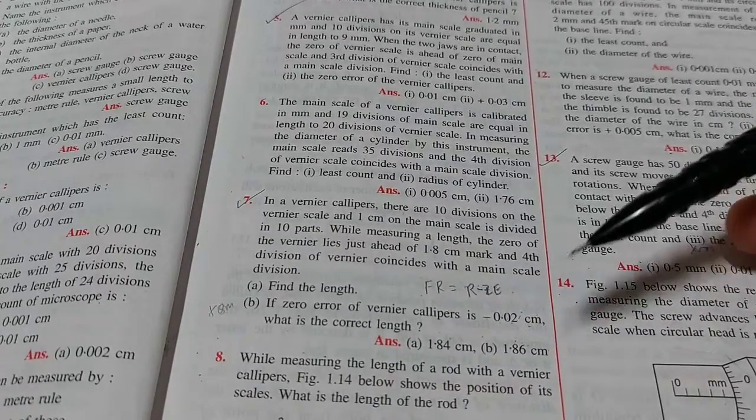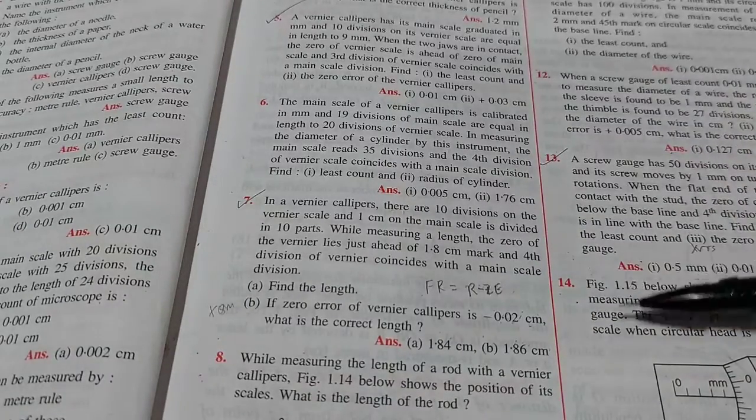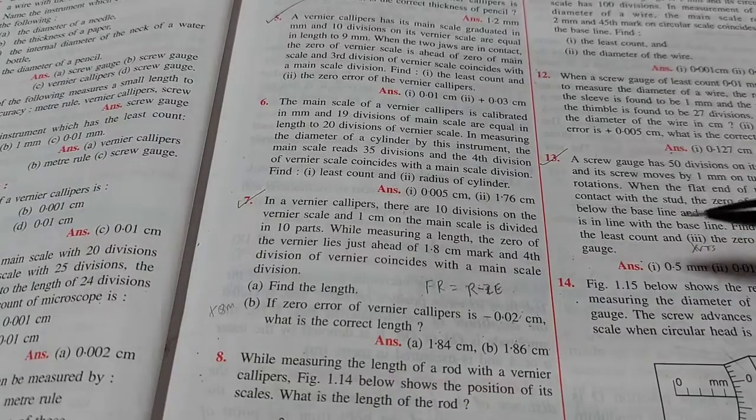Solve this as well, unless the school teacher cancels it. In fact, this entire exercise 1B numericals is not in syllabus as per the scope, but some schools do teach it, hence I am too.